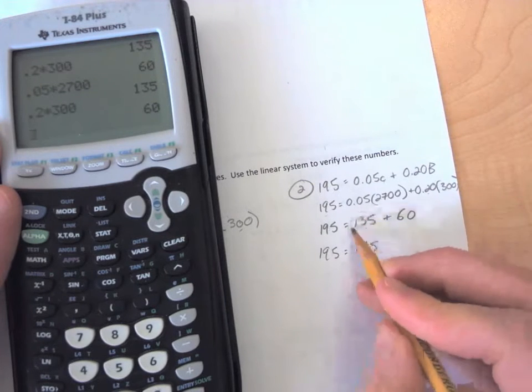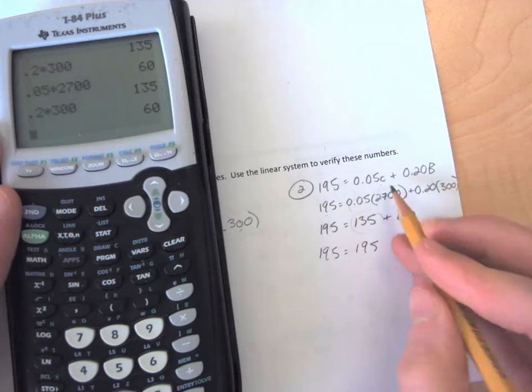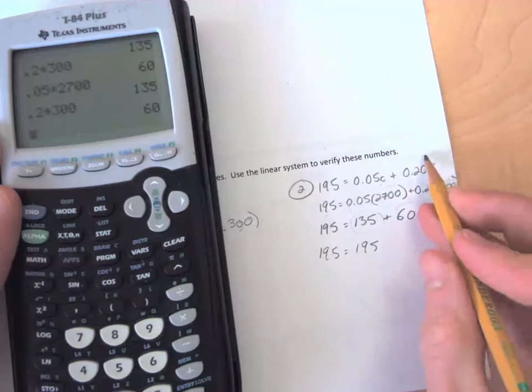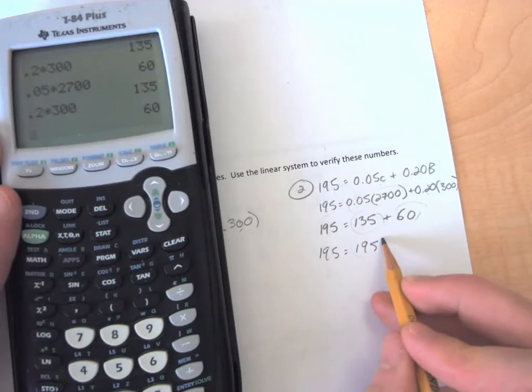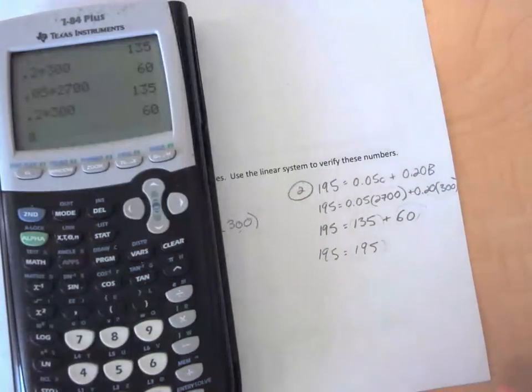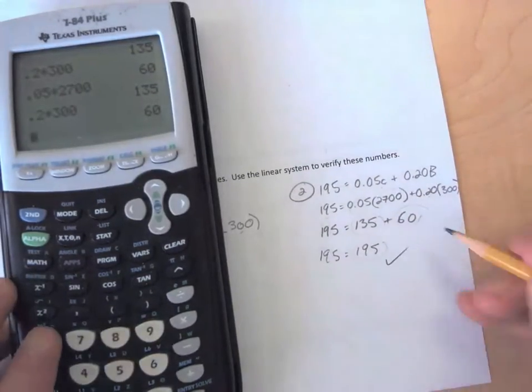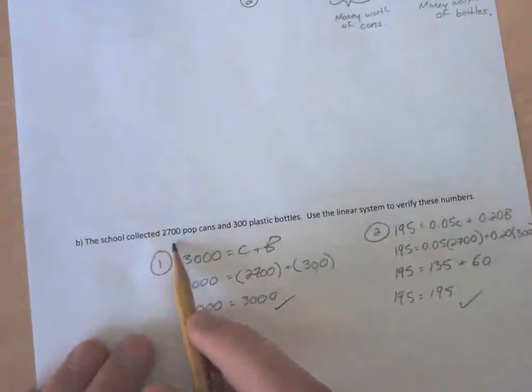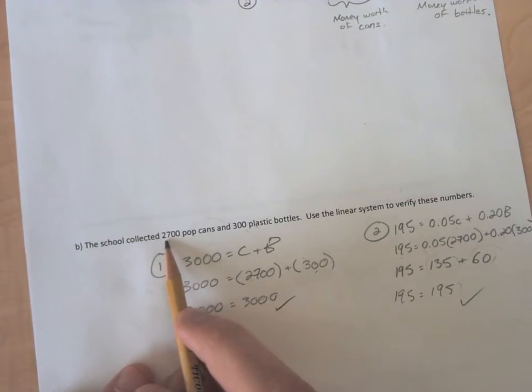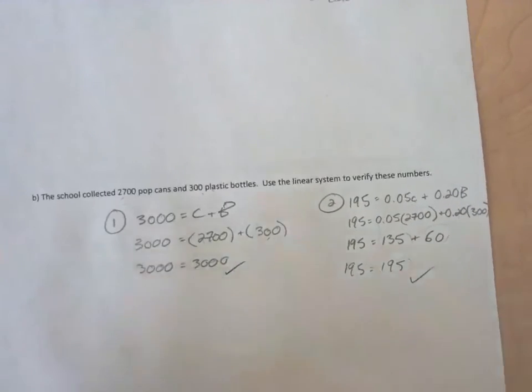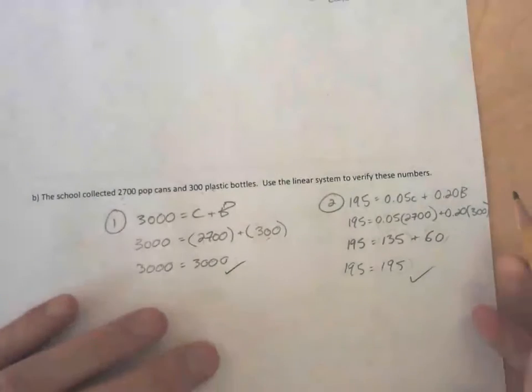Okay, so we have $135 worth of cans and $60 worth of bottles, which gives us $195 worth of items. And that checks out. So that is the only solution. They must have collected 2,700 pop cans and 300 plastic bottles to get $195 on the dot. All right. So that's the answer to that question.